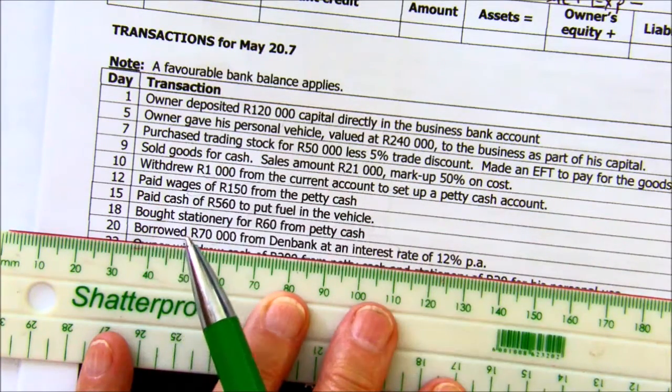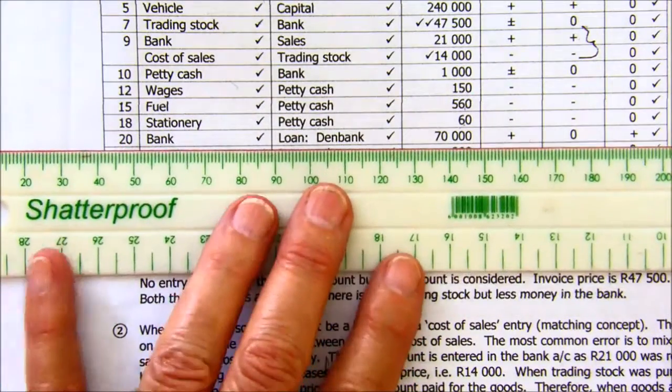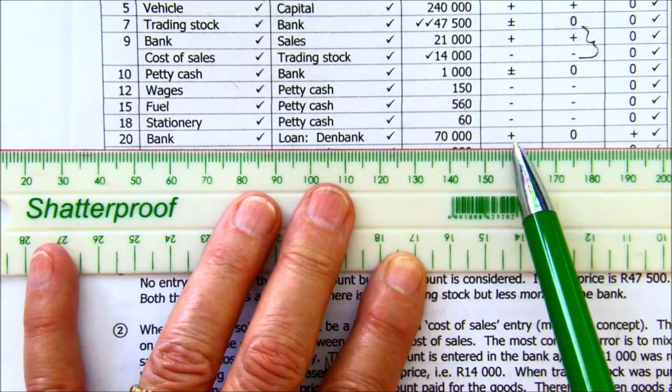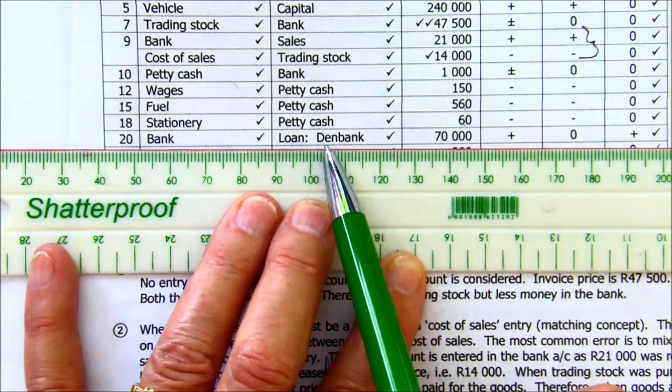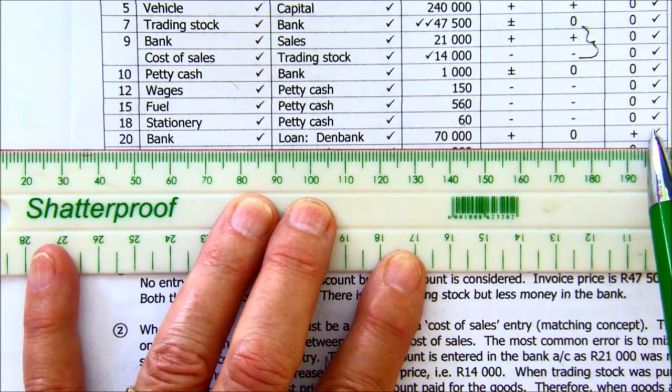So we're receiving 70,000. So on the 20th, our asset is going up. But we're borrowing this. We've got to pay it back. So loan becomes a liability. And so we've now got a liability. So it's a plus.